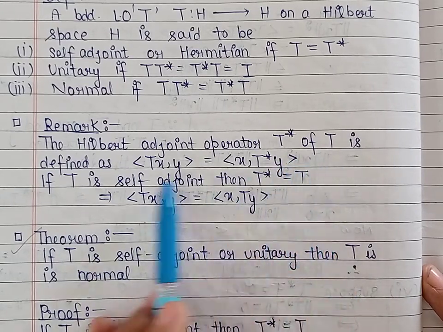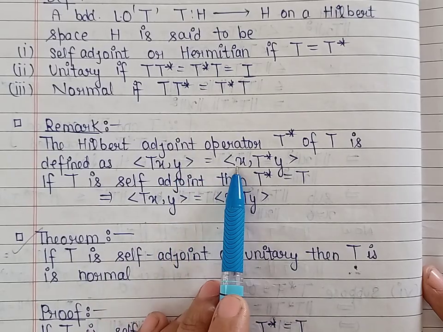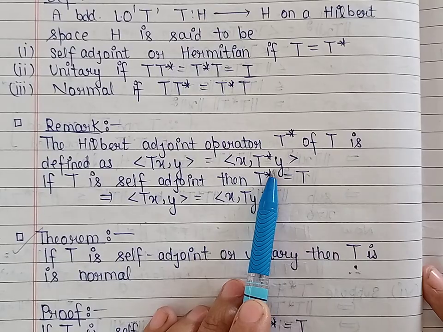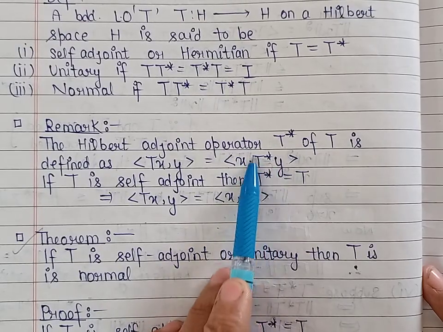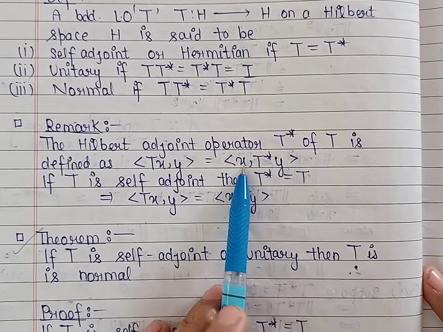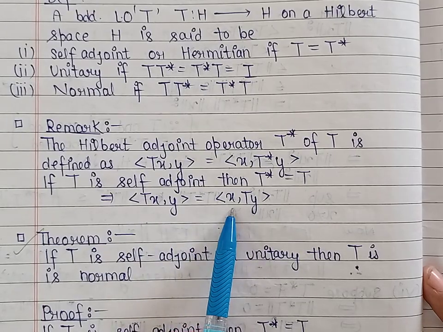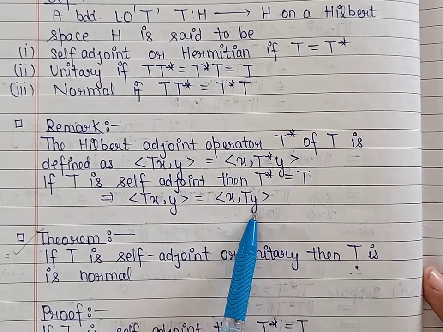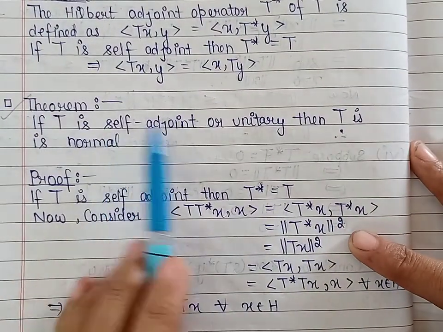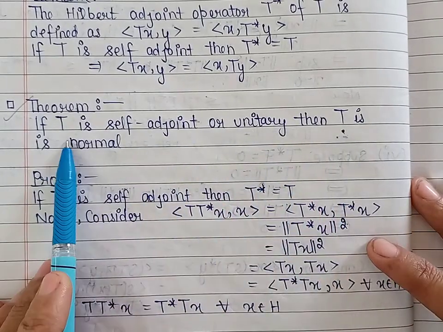Now next is a property. For a Hilbert adjoint operator T star of the operator T, we already discussed that the inner product of Tx with y is equal to the inner product of x with T star y. Now if T is self-adjoint, in that case T star is the same as T, so this property will become inner product of Tx with y is the same as inner product of x with Ty. Now next property: if T is self-adjoint or unitary, then T is normal.